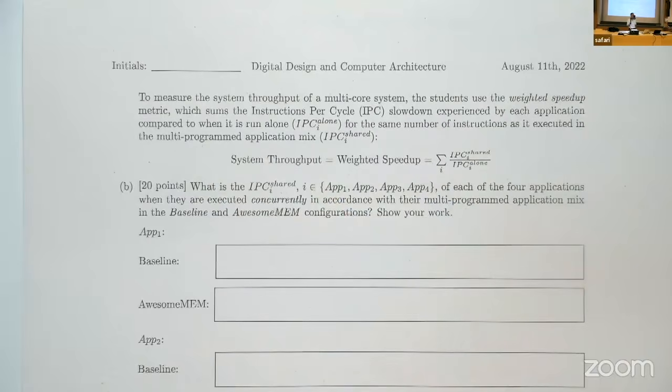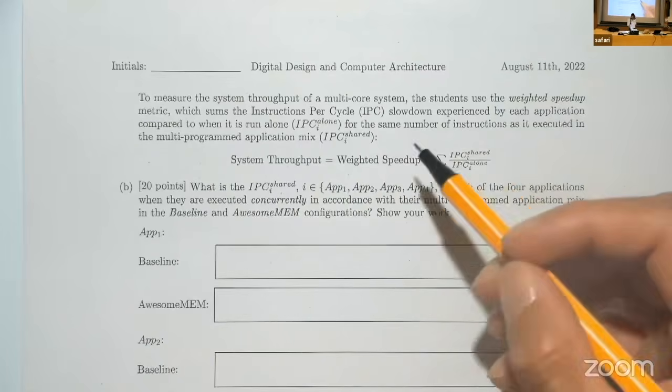So when you run two applications in a system that has shared resources, this application can experience a slowdown because, for example, if they want to access the L3 cache or the DRAM, they are going to have to compete for those resources. So this metric is basically measuring that slowdown that you have on top of the multi-threading or multi-parallelism that you are imposing on the application.